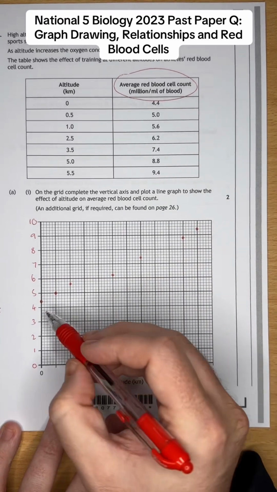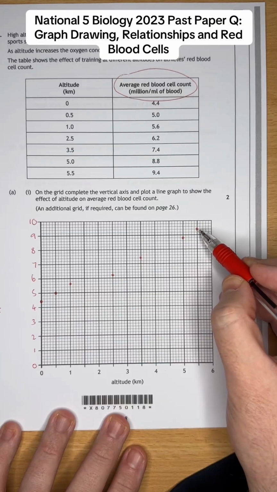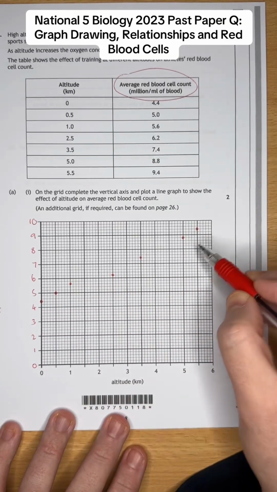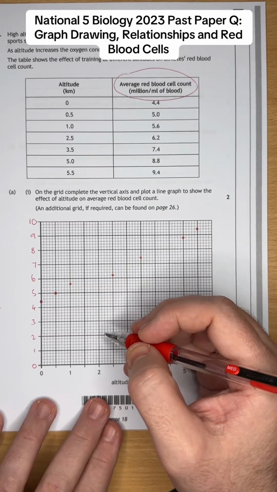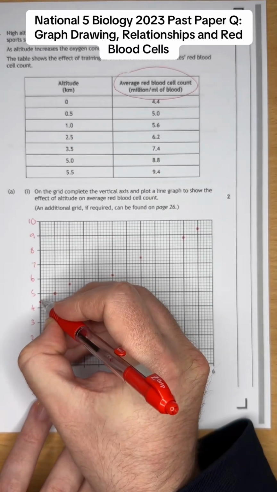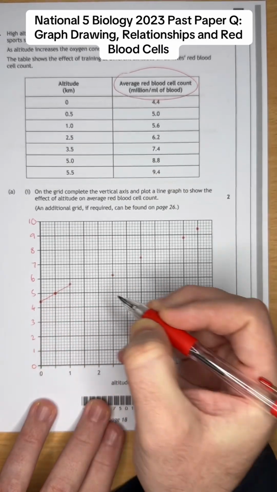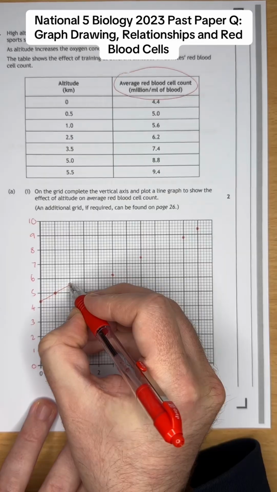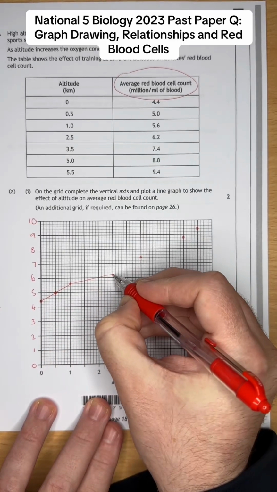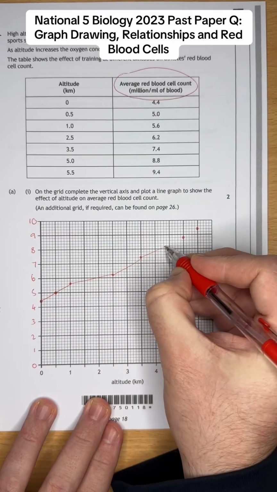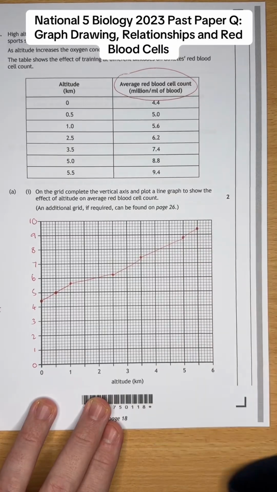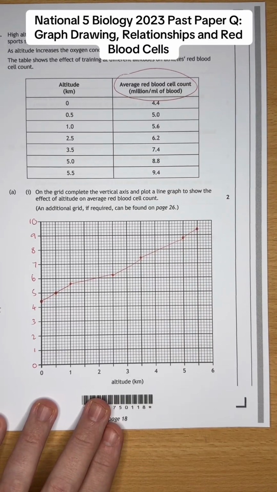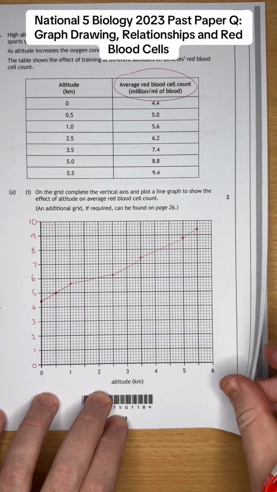And we can see a nice clear increase there, a nice increase in gradient between every one of our points. And all we'd do is we'd get a ruler and draw a nice straight line between our points. And apologies, I'm not using a ruler, I'm just doing this for quickness, but you guys in the exam would use a ruler and just join up your points. And your graph would look a little bit like this, but a bit neater.